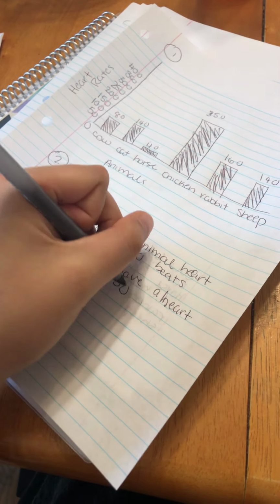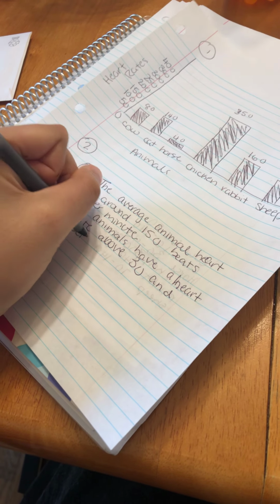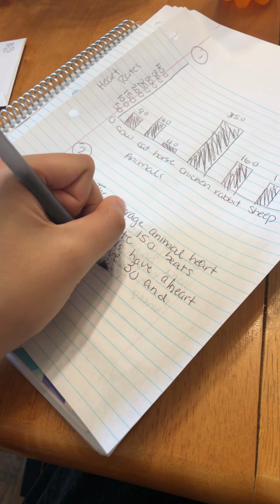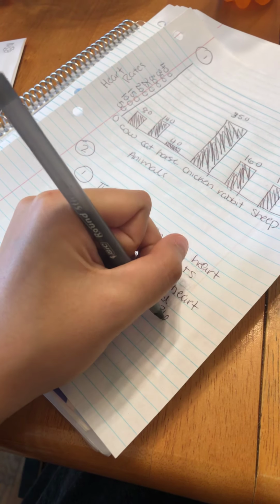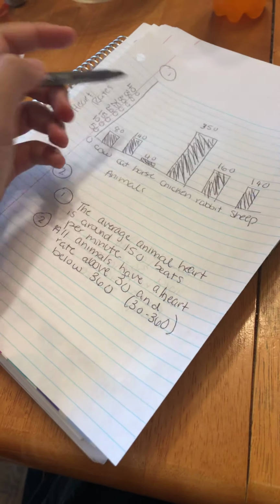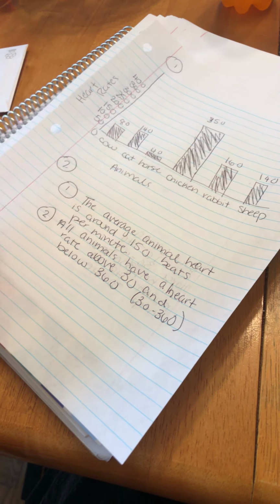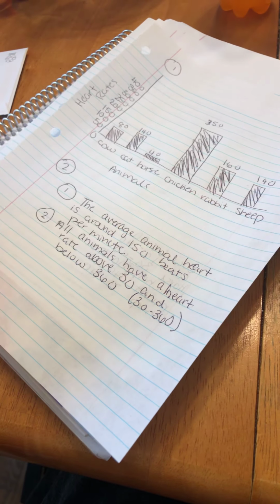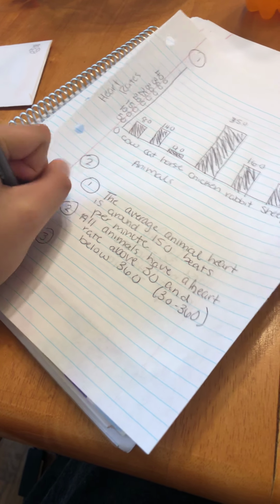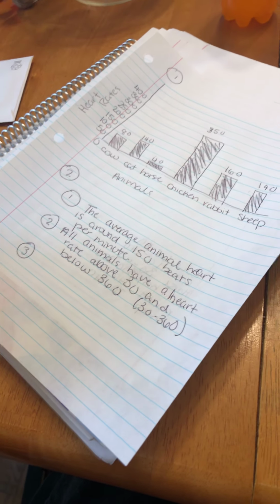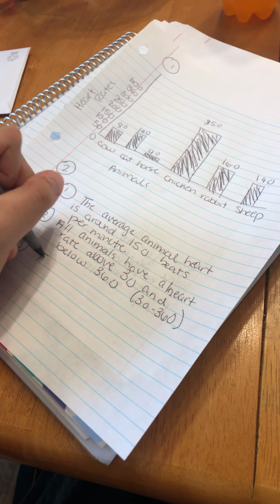Above 30 and below 360. So they have a range here. That's something that I can also prove from this graph, because this is the lowest, nothing is below 30 and nothing is above 360.